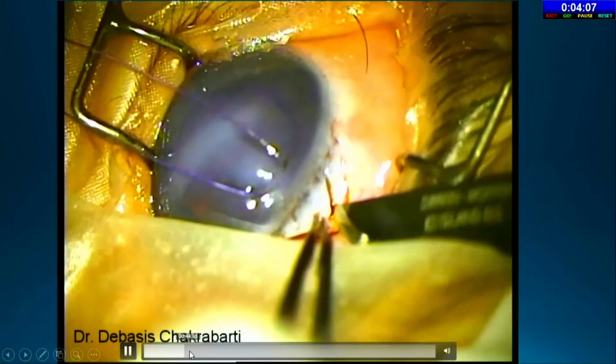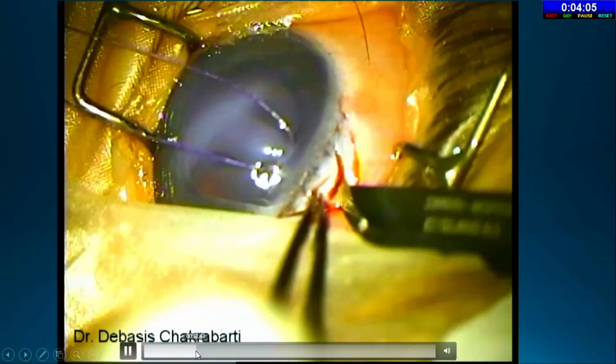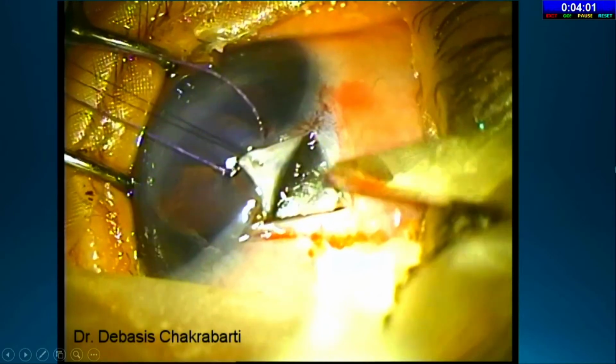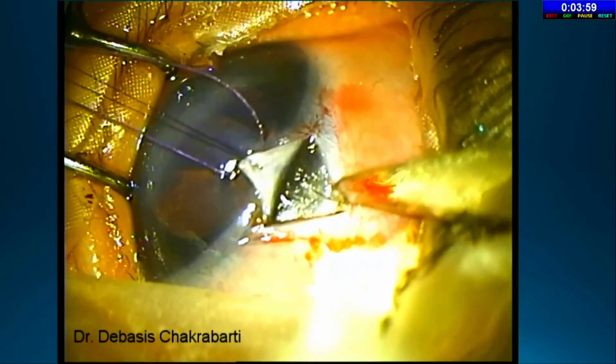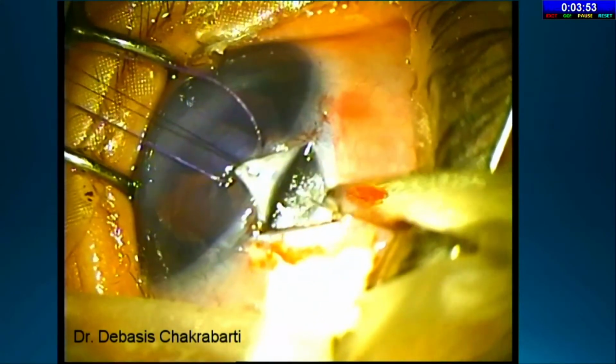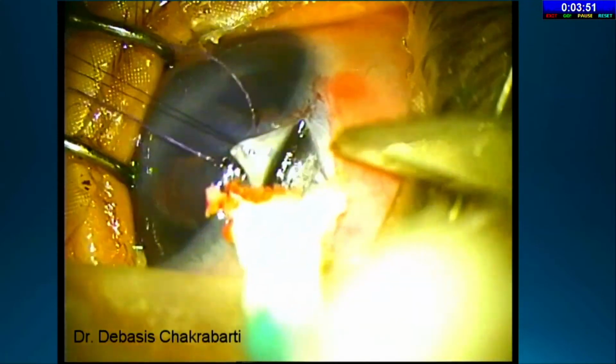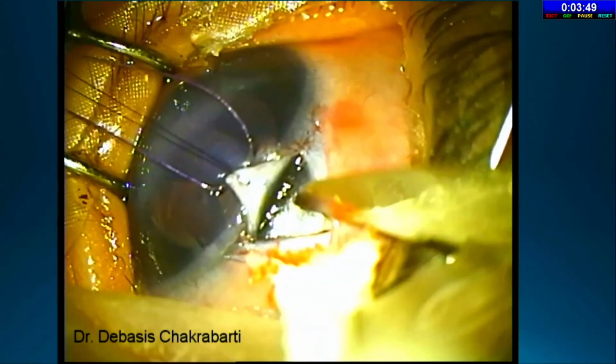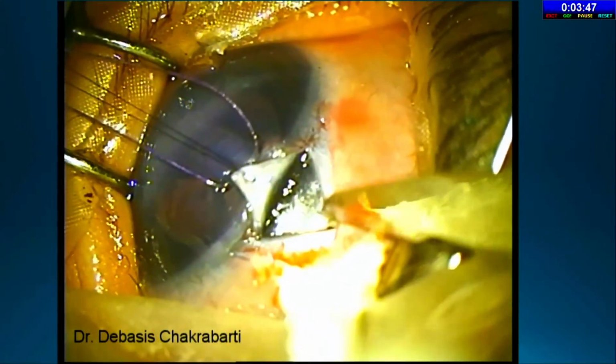Okay, I'll just go a little forward. So this is the most important step. You have to localize the Schlemm's canal, and remember where white meets blue, Schlemm's canal waits for you. So this is a scratch incision. You have to open the inner wall of the Schlemm's canal, and then you have to introduce the trabeculotome inside this Schlemm's canal.